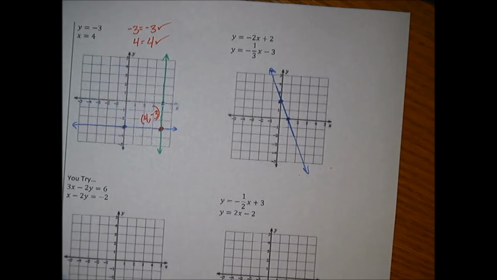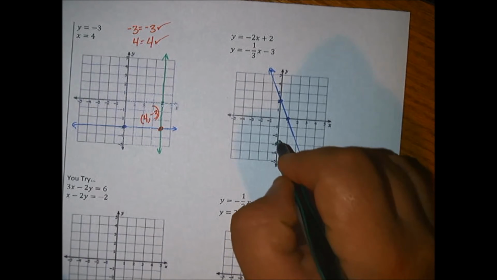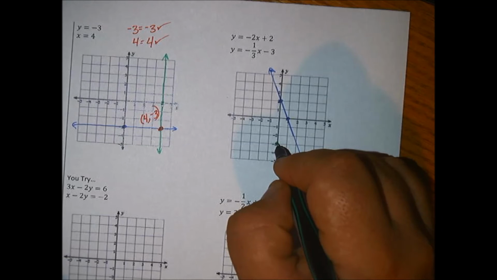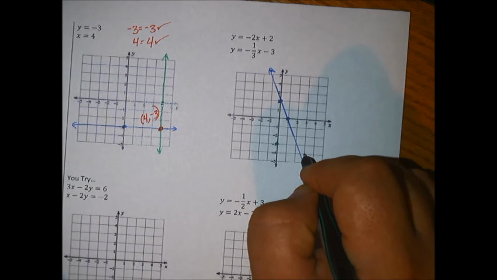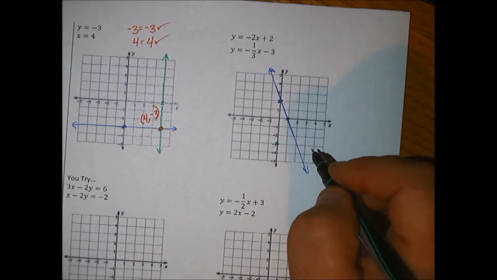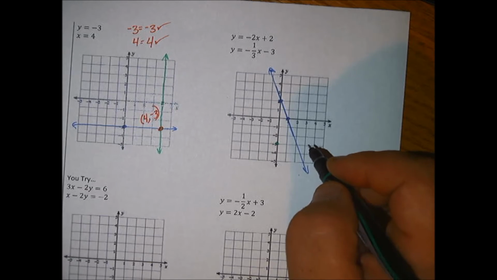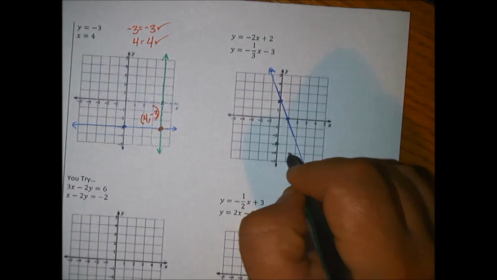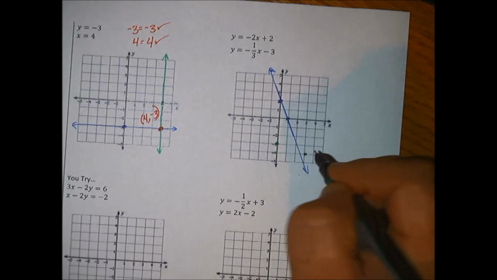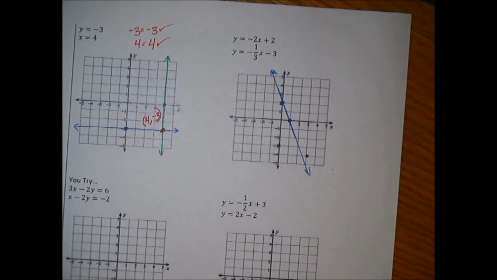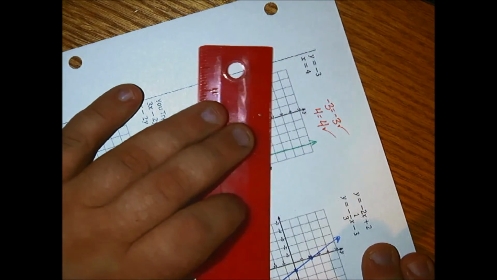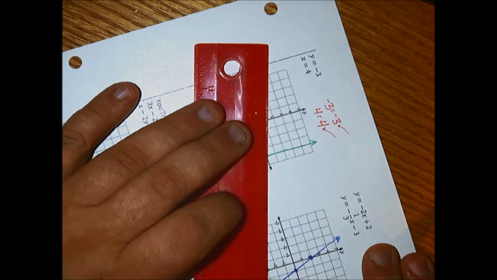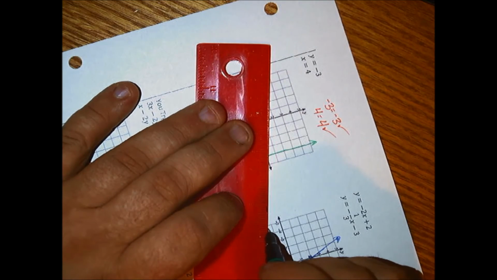And let's look at this second equation. The y-intercept is at -3, and it goes down 1 and over 3. Is that right? Yeah, it's -1/3 x. It sure does. So down 1 and over 3. Okay. So we can go ahead and graph that. And it looks like they meet at a pretty tricky point.